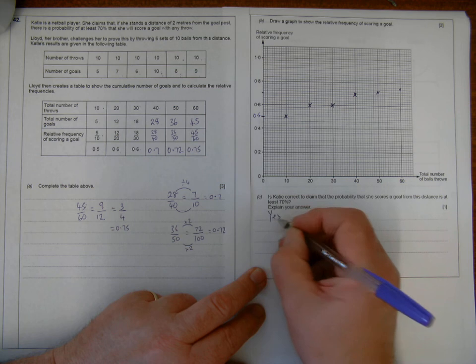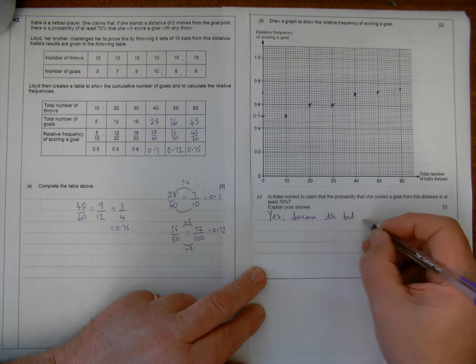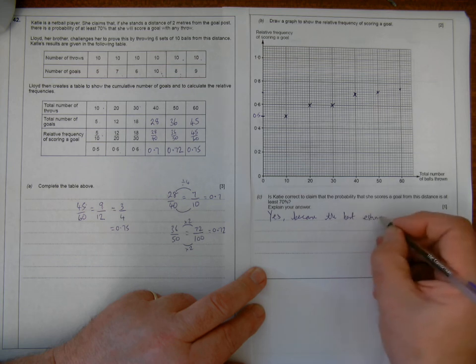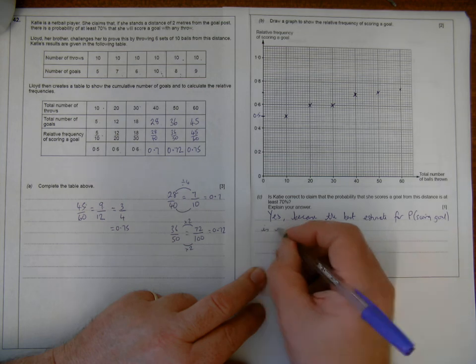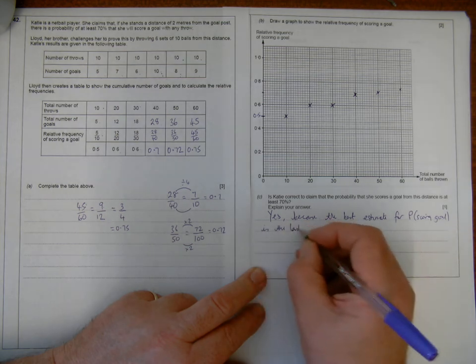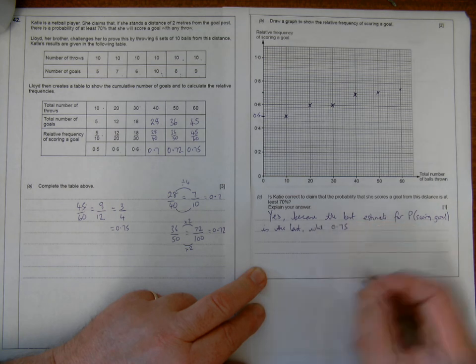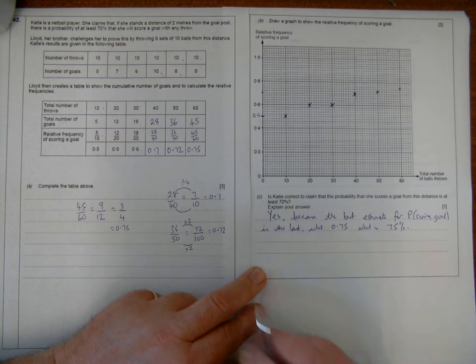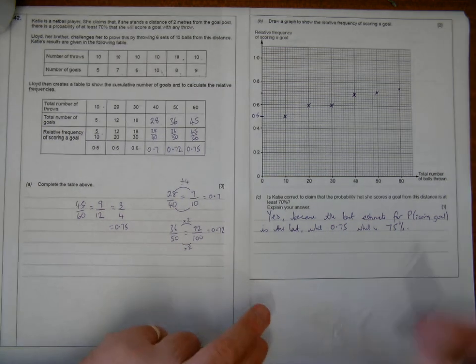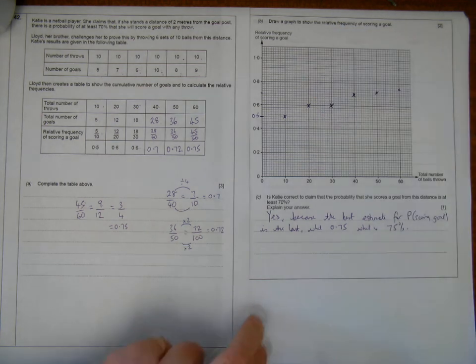So yes, because the best estimate for the probability of scoring a goal is the last one that's been carried out the most number of times, which is 0.75, which is 75%, which is greater than 70%. Okay, so the last point you plot is always your best estimate for that relative frequency.